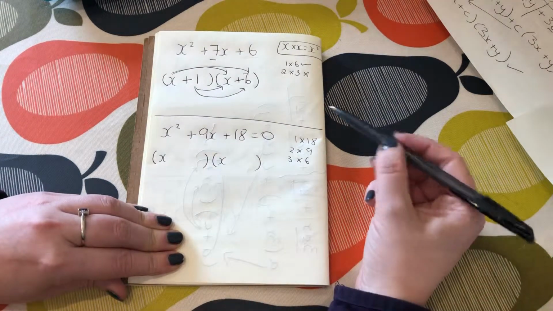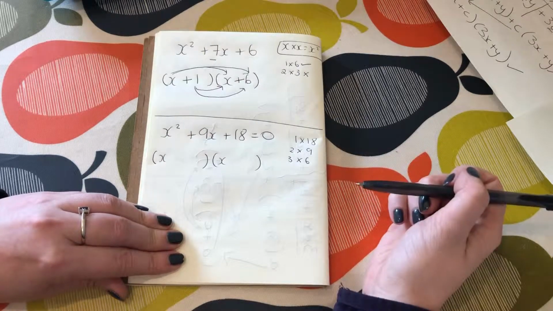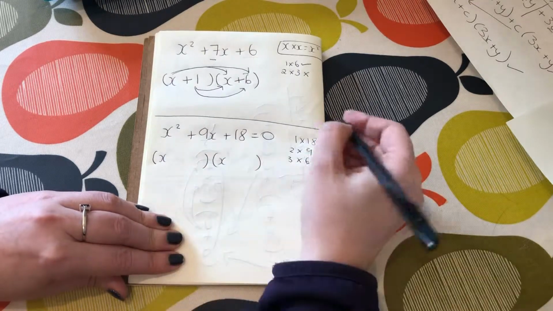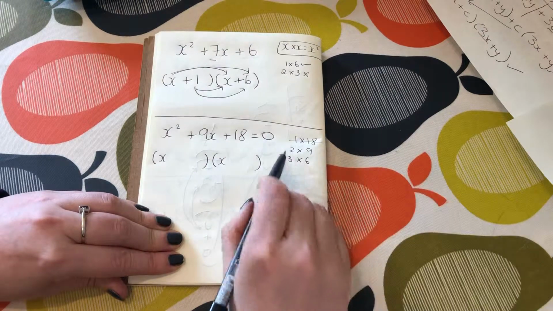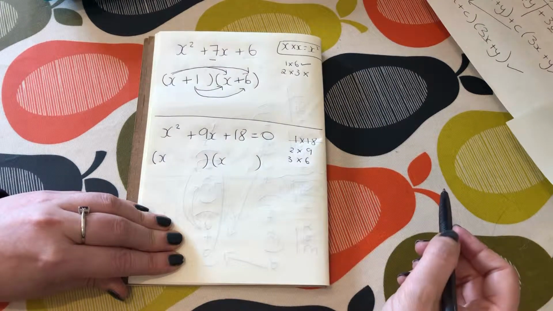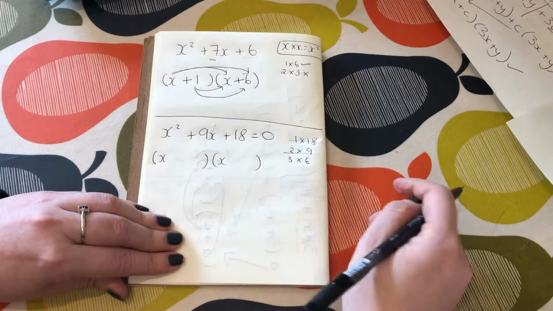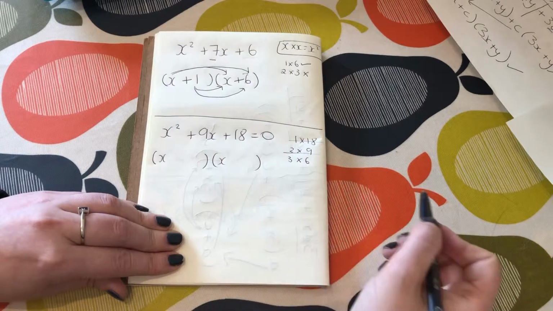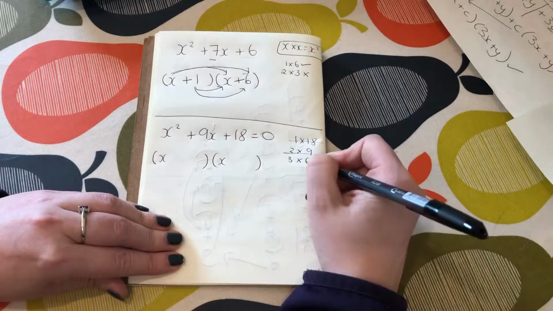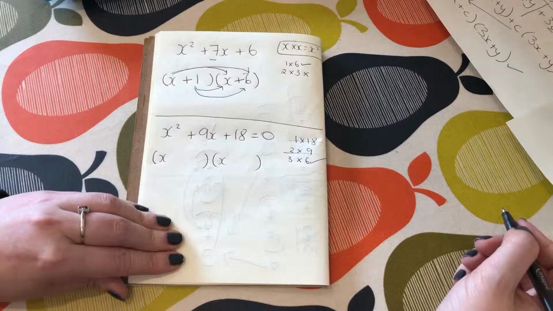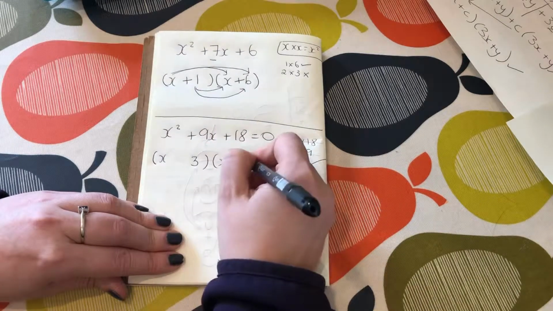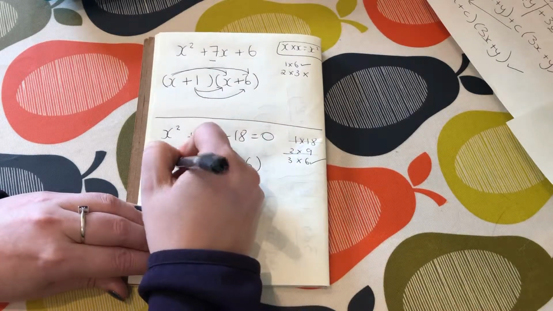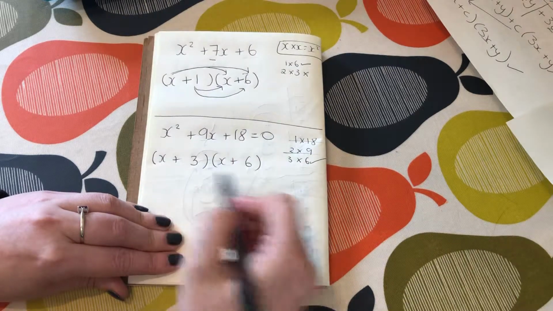So if I add 1 and 18, I get 19, but I'm looking for 9, so that's not going to work. If I add 2 and 9, I get 11, but I'm looking for 9, so that's not going to work. If I add 3 and 6, I get 9, so this is what I want to use. So I can put 3 here and 6 here, my two pluses, and again, if I multiply them out, I'll get exactly that.